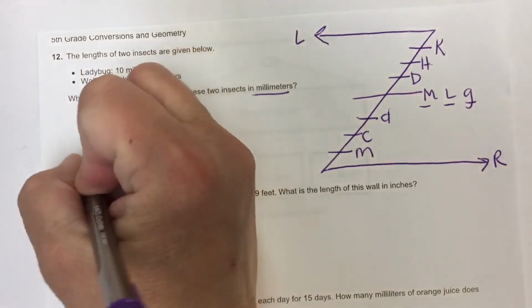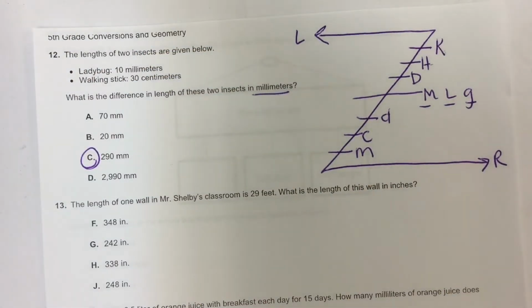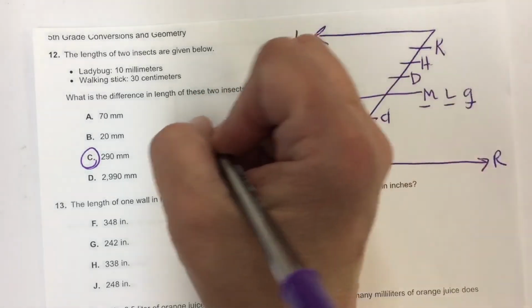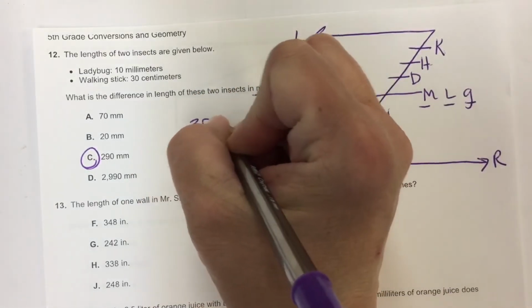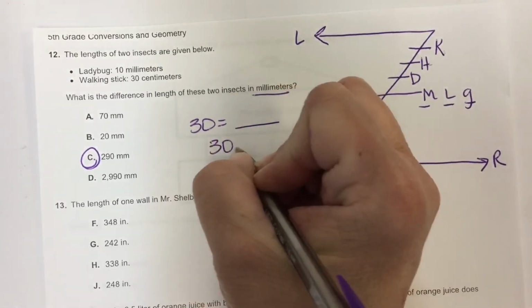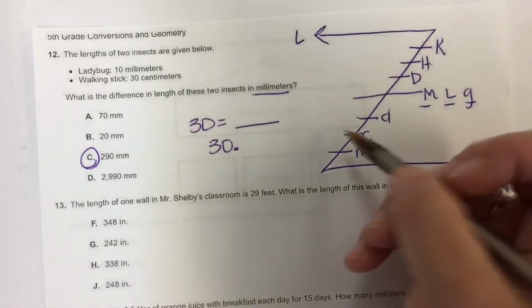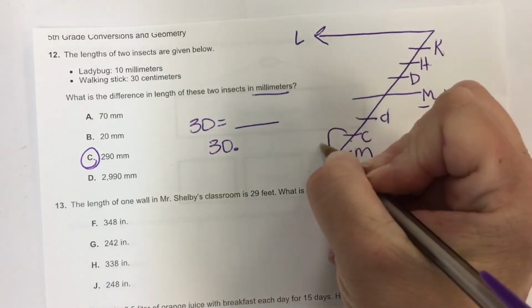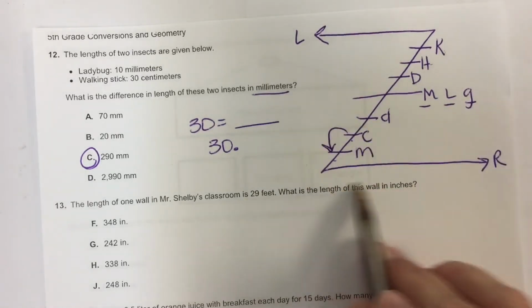Okay, you should have picked 290 because you're going from 30 centimeters. 30 is 30 with a decimal behind it. And we're going from centimeters to millimeters, so you're taking one step down, going down to the right.